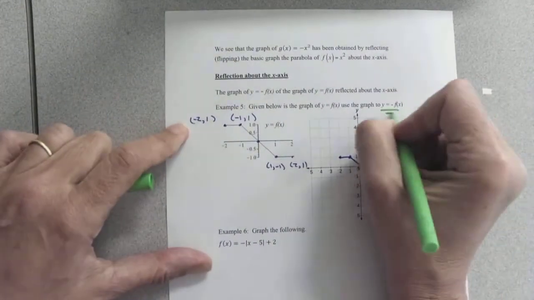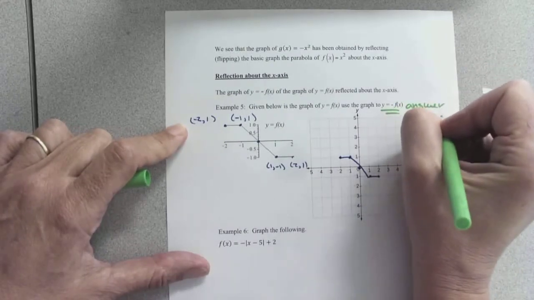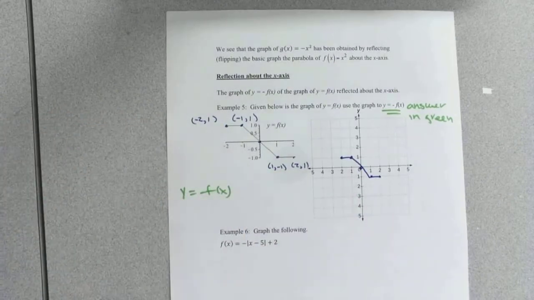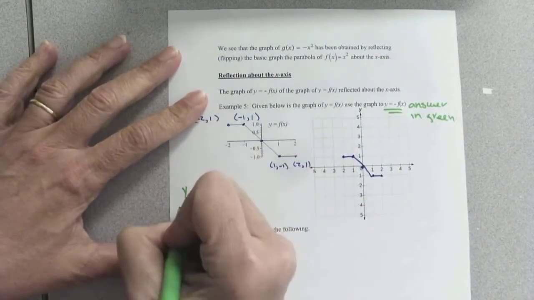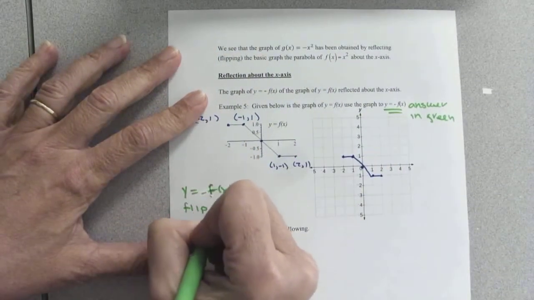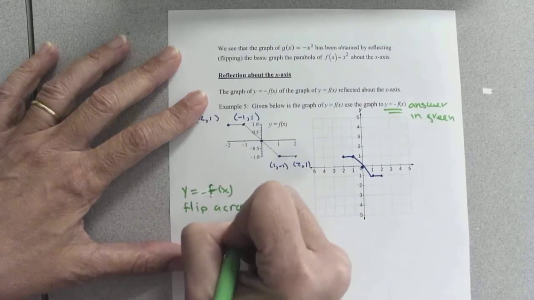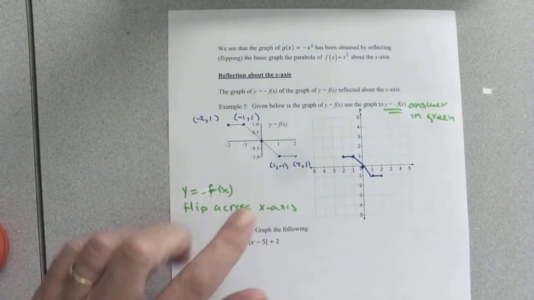And so this guy, answer in green. So y equal negative f of x. The effect of that negative, we flip it across the x-axis. So, trying to do that.